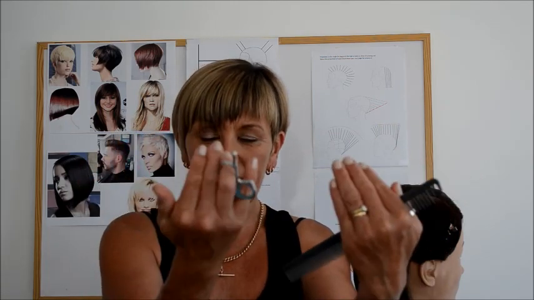So let's talk about a guideline. Now a guideline is the hair that has been cut, which will indicate which point we're going to cut the hair to. A mobile guideline will travel around the head and it will give us a structure that is even and consistent around the entire head. Whereas a stationary guideline doesn't move, and we use these guidelines to create a structure that increases in length.